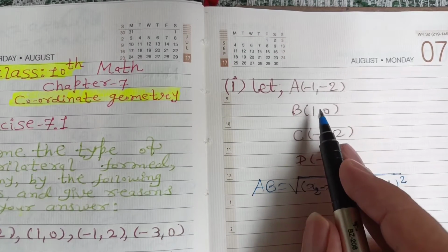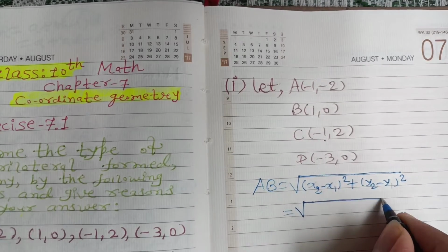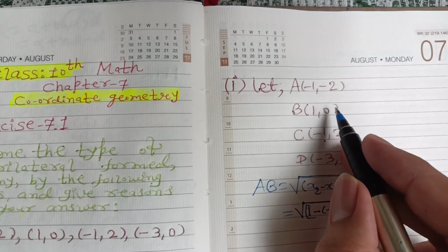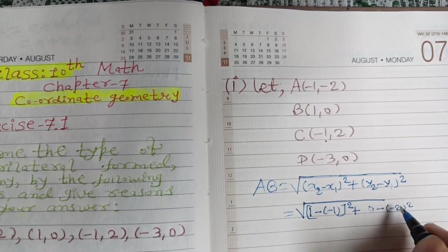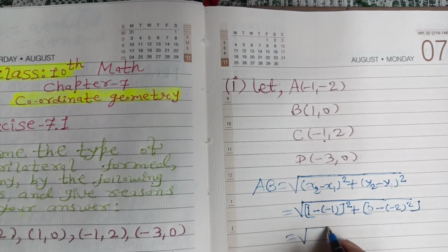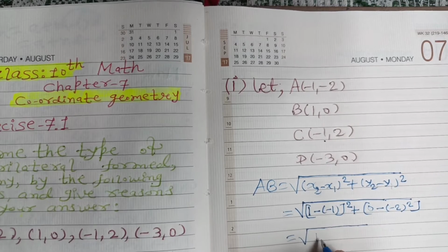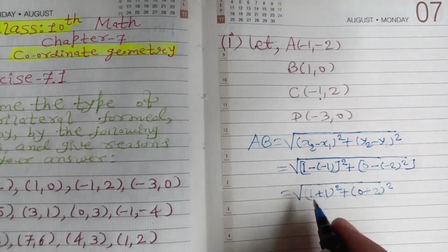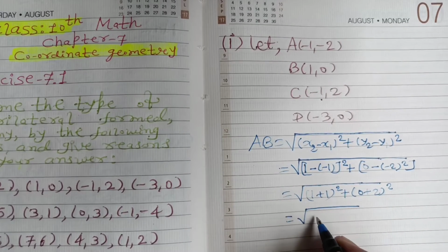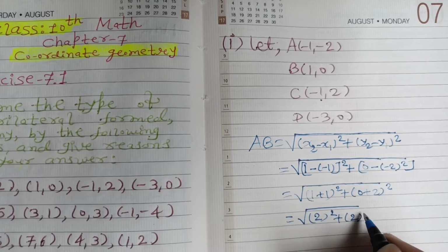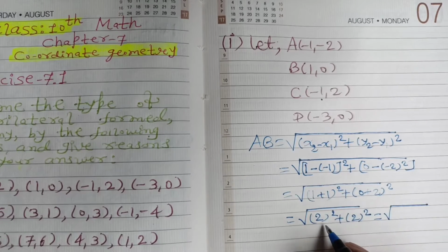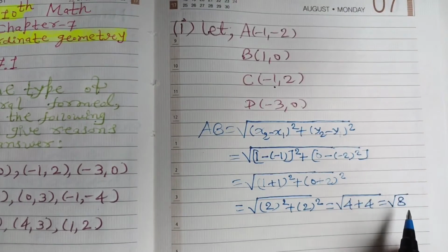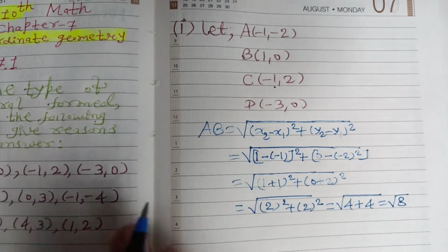So see, x2 minus x1 means 1 minus (-1) square, yes or no? So we can write in square root (1 minus (-1)) square plus (y2 minus y1), it means (0 minus (-2)) square. Minus minus gives plus, so 1 plus 1 square plus 0 plus 2 square. So we get under root 2 square plus 2 square, which is 4 plus 4, so we get under root 8. Here we can also find the square root of 8, but no need to find it, because we are simply going to check the distances.